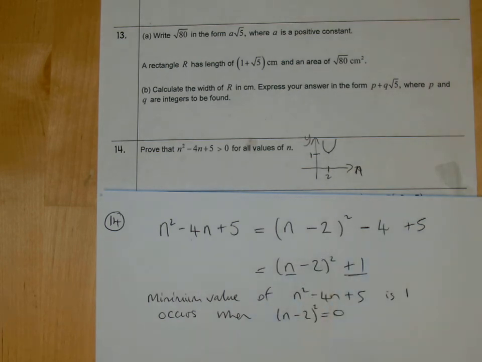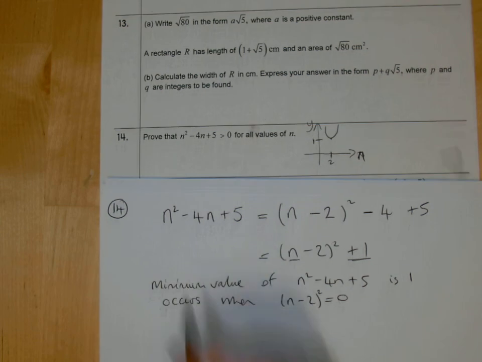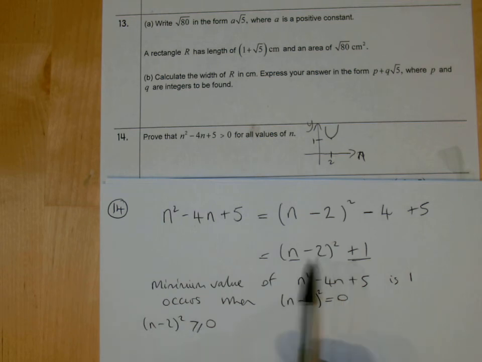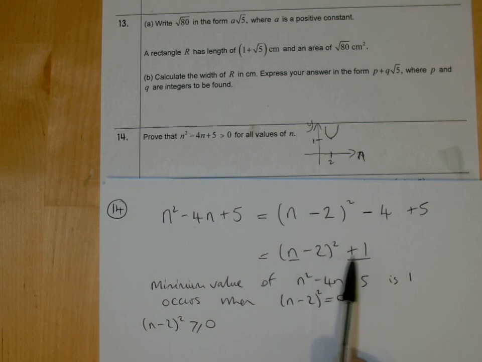That's the smallest this bracket squared can be. If you think about it, when you square something, it can't be negative. Ultimately, n minus 2 all squared has got to be greater than or equal to 0. That cannot be negative. When you square, it's never negative, it's positive. The lowest it can be is 0. So if the lowest this can be is 0, then the lowest this can be is when this is 0. And of course, if this is 0, then you just get 1 at the end. So that's why we say the minimum value is 1.